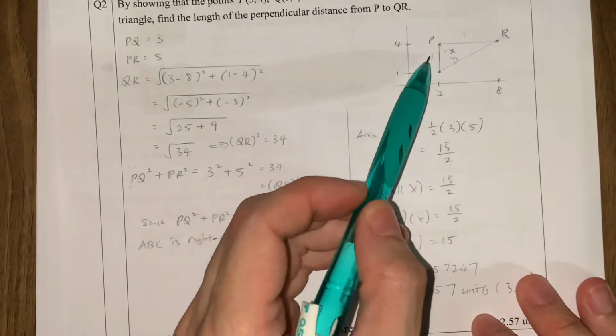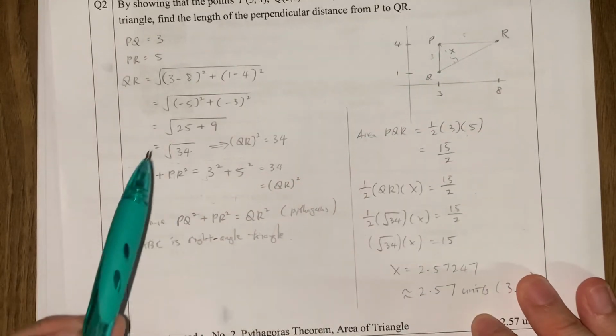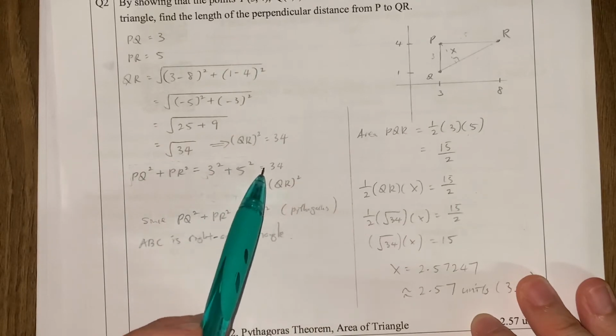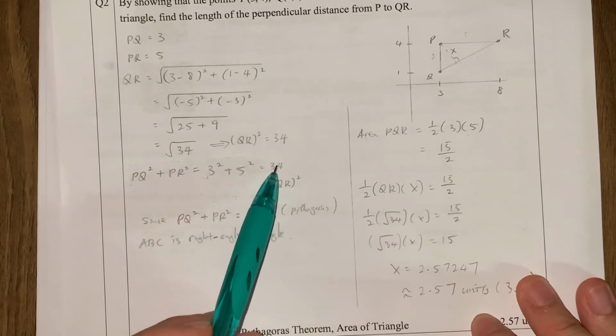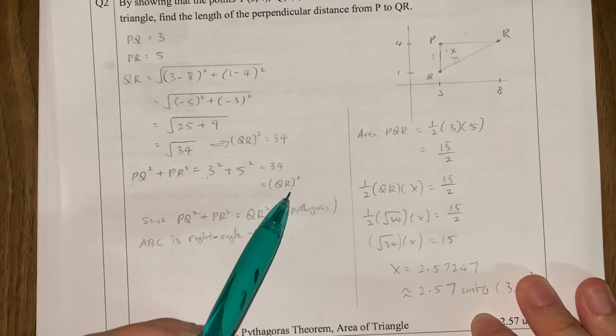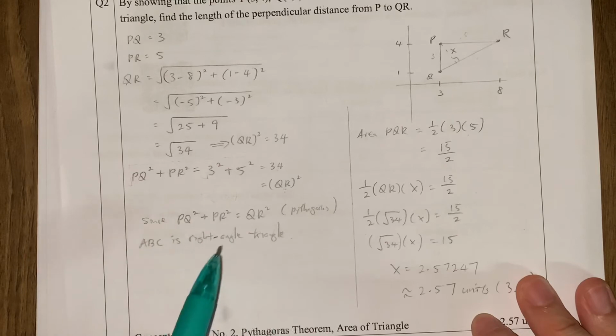Then I'm going to do the Pythagoras theorem. I'm going to take this square plus this square, and see what the answer is. So this is 3 square, 5 square. You see, 3 square plus 5 square equals 34. And 34 is actually QR square, look. So with this, I write down the Pythagoras theorem, I've shown it already.